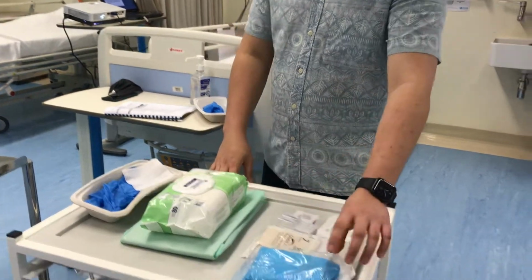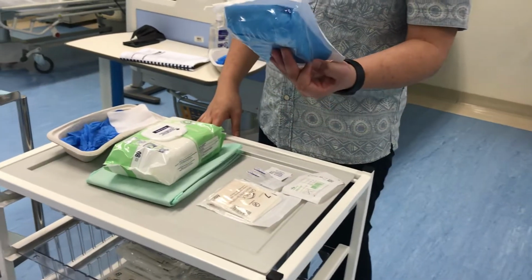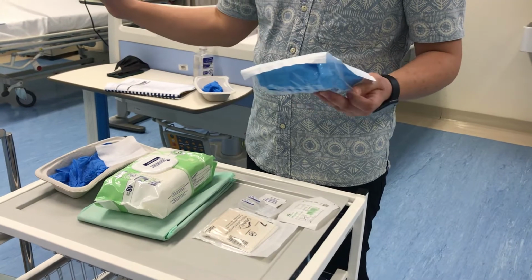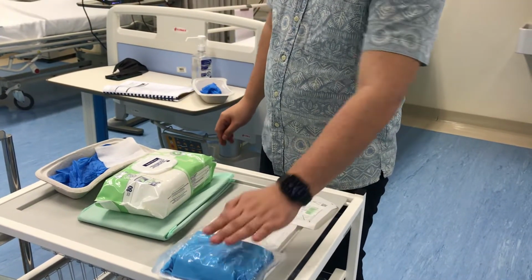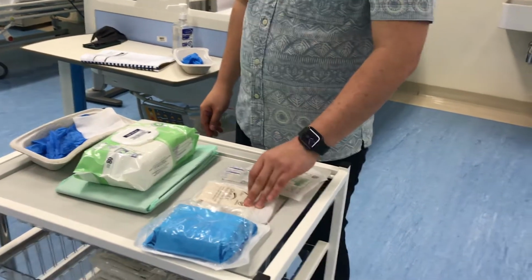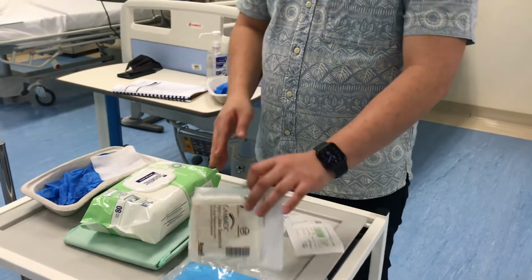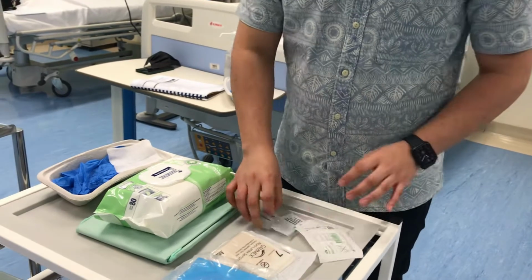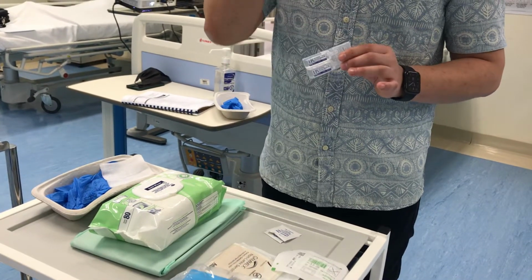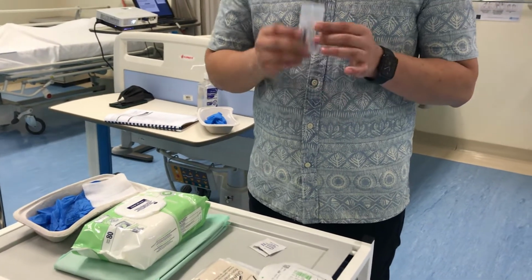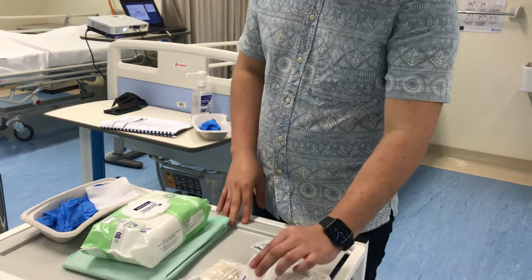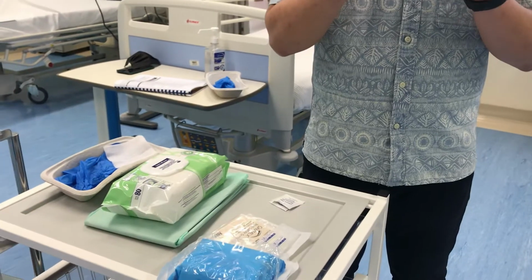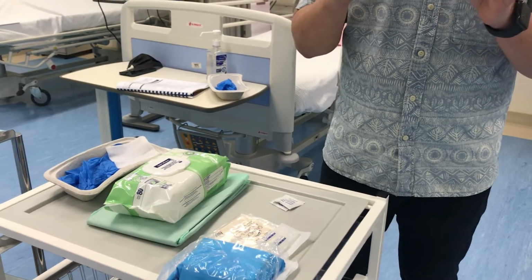Aside from that, this is the most important. We call this one the dressing pack. Expiration dates are checked. I'm going to show you later on what is the content. And of course, most importantly, because this is a sterile procedure, sterile gloves. Since the doctor's order is to clean the wound using normal saline solution, I have prepared a normal saline solution. And since I have assessed that the wound is small, I prepared a very small dose.